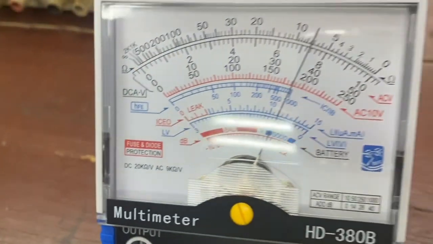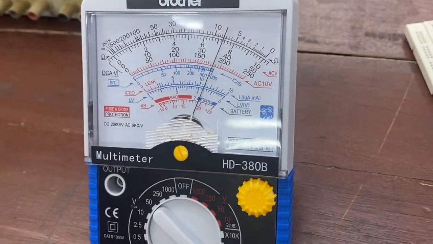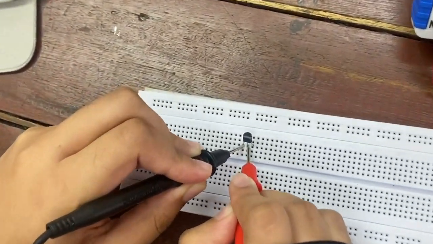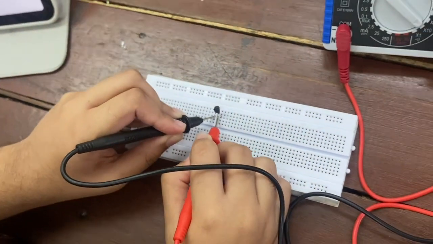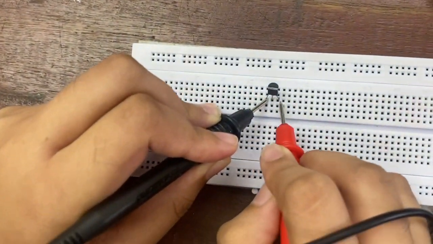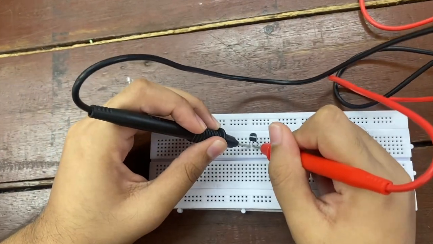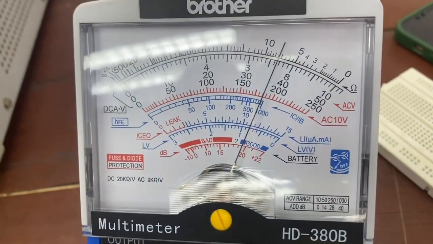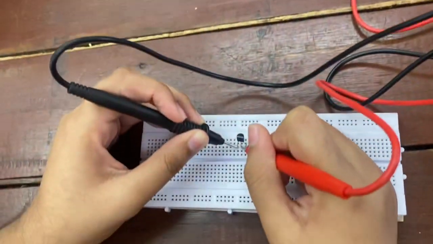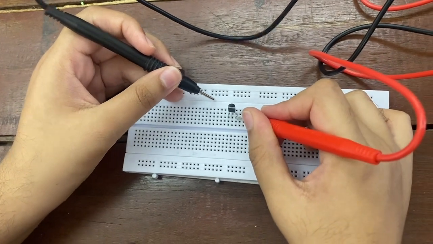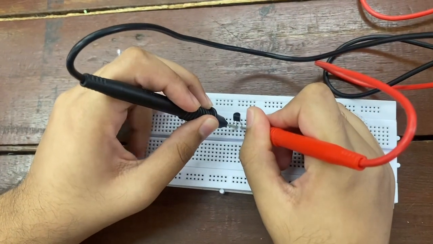The second is the collector. The collector is the terminal where the majority of the current enters in an NPN or exits in a PNP transistor. It's moderately doped and collects charge carriers coming from the emitter. Third is the emitter. The emitter is the terminal where the majority of the current exits in an NPN or enters in a PNP. It's heavily doped to supply a large number of charge carriers for current flow.